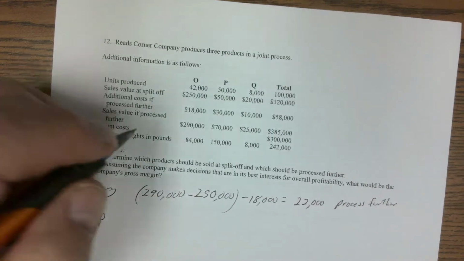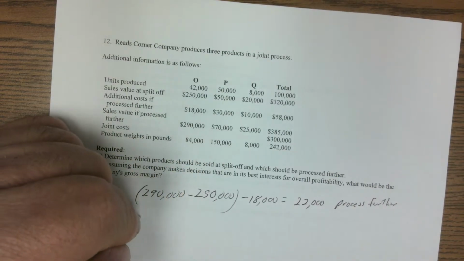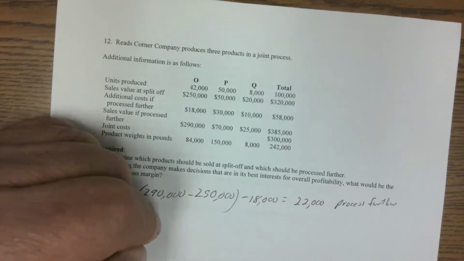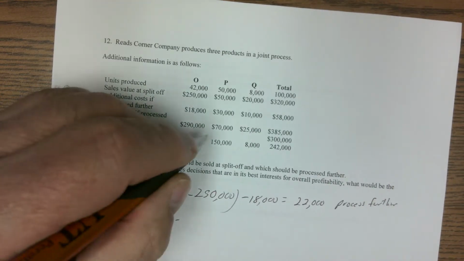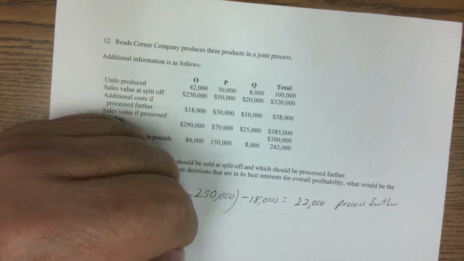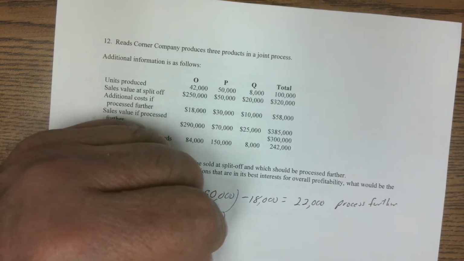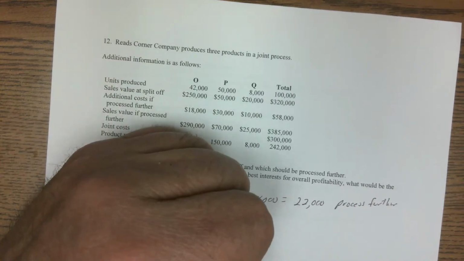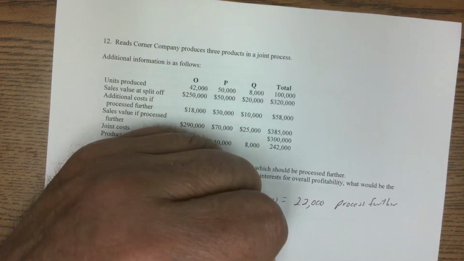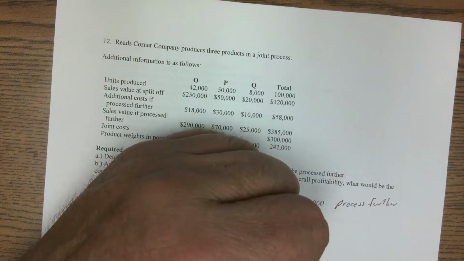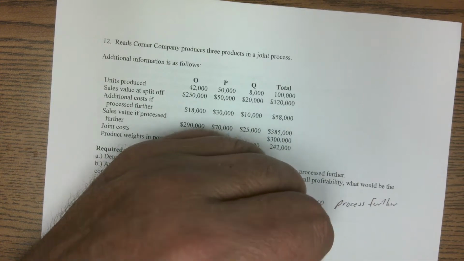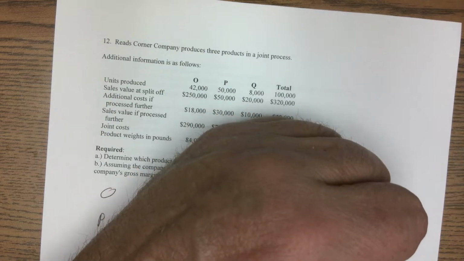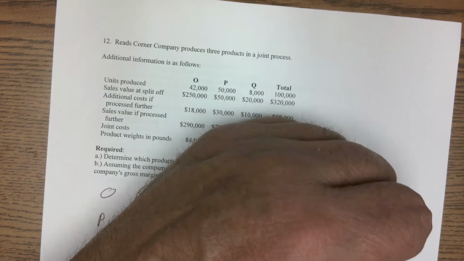P is going to be 150,000. No, let's see, 70,000. I was getting the weight in pounds. Minus 50,000 is 20,000, minus the cost of 30,000, and so that would be minus 10,000. So we do not process further.